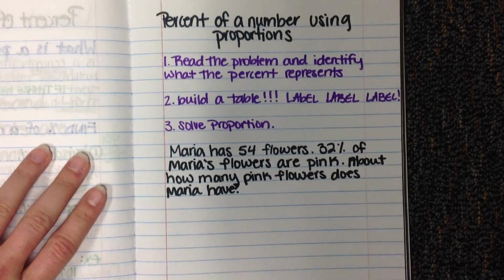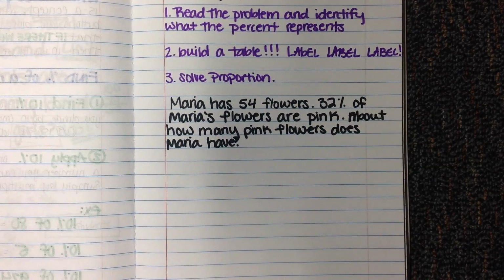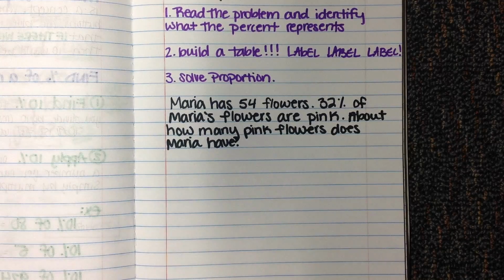So let's go ahead and look at a word problem. We're going to break it apart, copy this down, and then you can solve it with me. We're going to follow through the steps. We're going to read and identify, build a table, and then we're going to solve. The problem says, Maria has 54 flowers. 32% of Maria's flowers are pink. About how many pink flowers does Maria have?